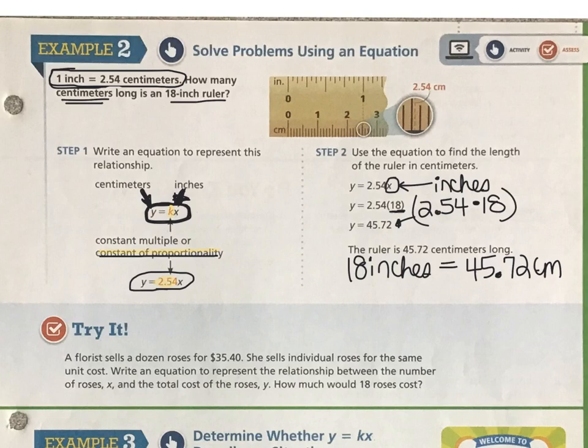Now take a look at the try it question. A florist sells a dozen roses for $35.40. She sells individual roses for the same unit cost. Write an equation to represent the relationship between the number of roses, x, and the total cost of the roses, y. How much would 18 roses cost? So I see a whole series of questions here and several tasks that we need to do. The first thing that I underlined was the dozen roses. So how many make up a dozen again? That's right, 12 make up a dozen.